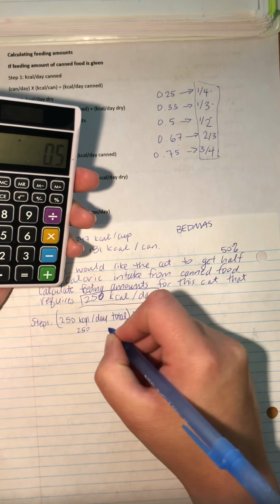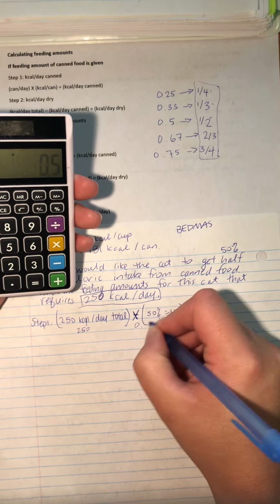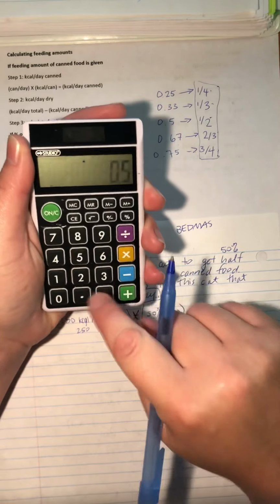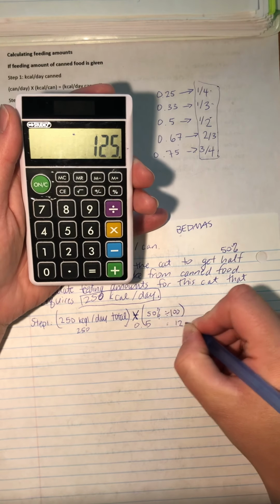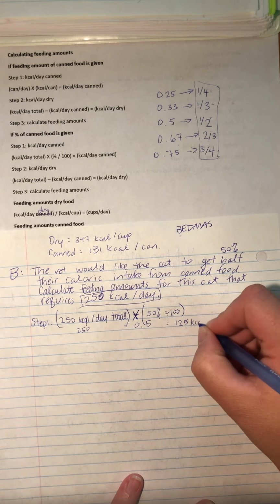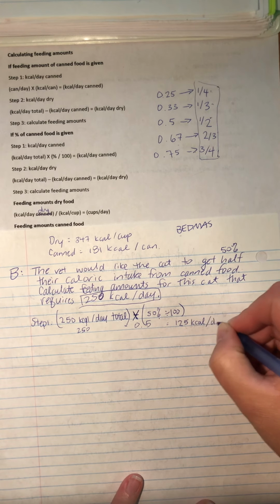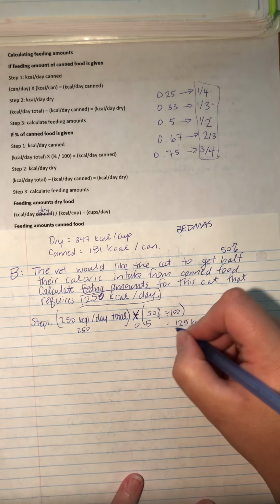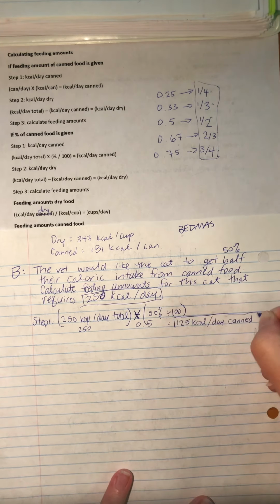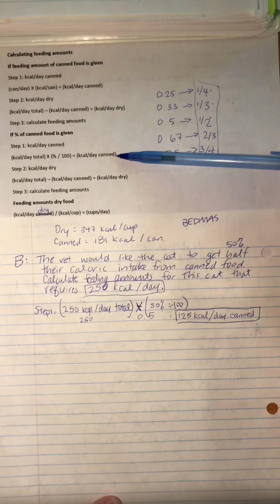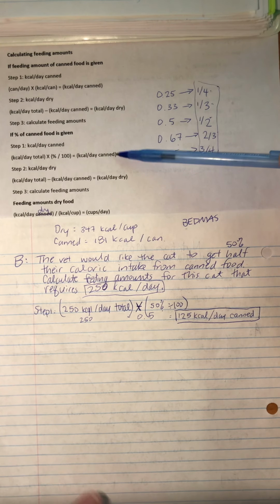So we now have 250 kilocalories per day times 0.5. And that's going to give us 250 times 0.5. Oh, look at that, 125. So it's going to be 125 kilocalories per day of canned. So we've completed our first step. We now know how much kilocalories per day is going to be used by canned food.